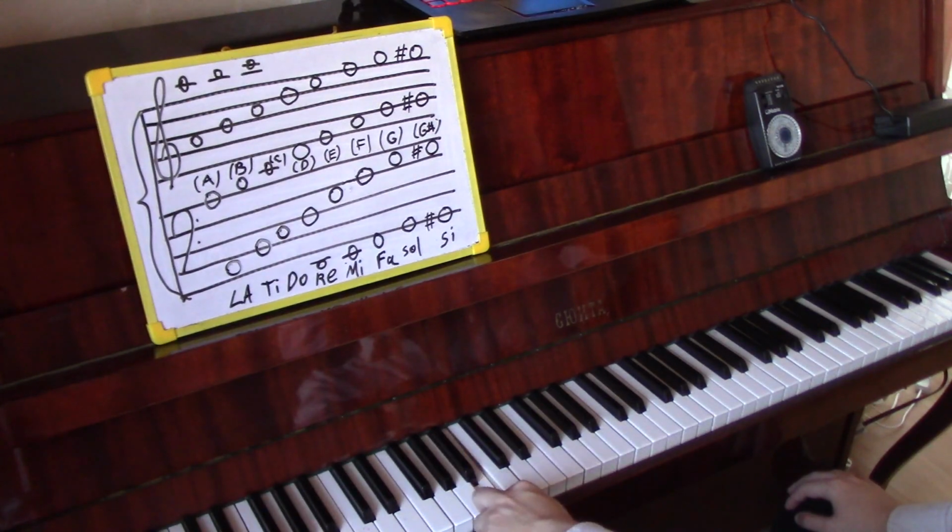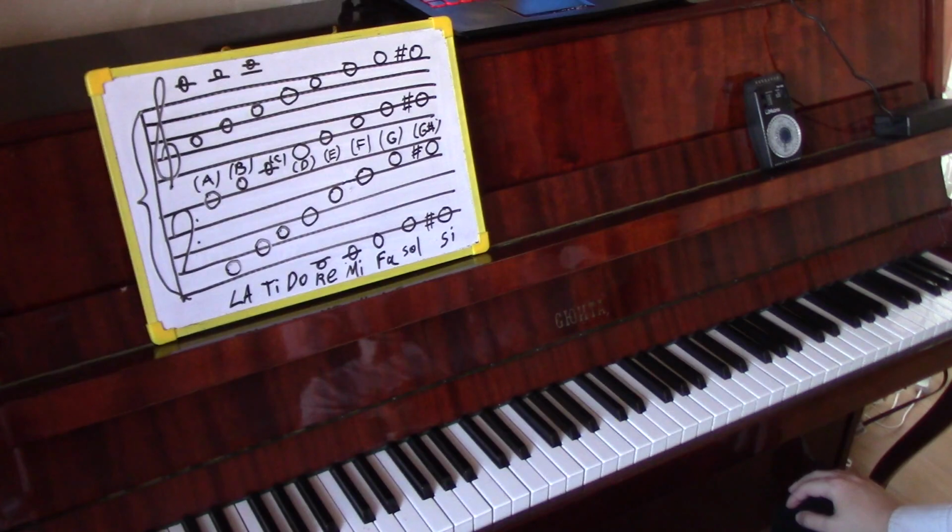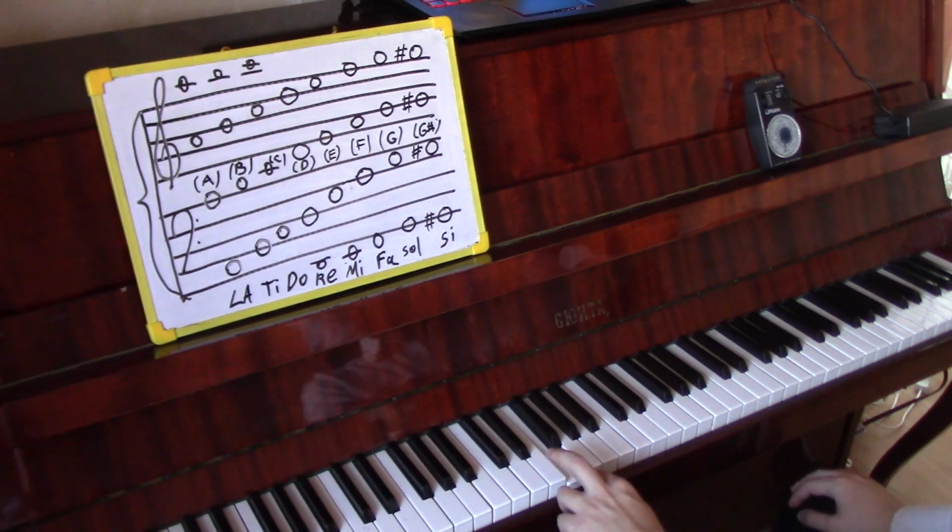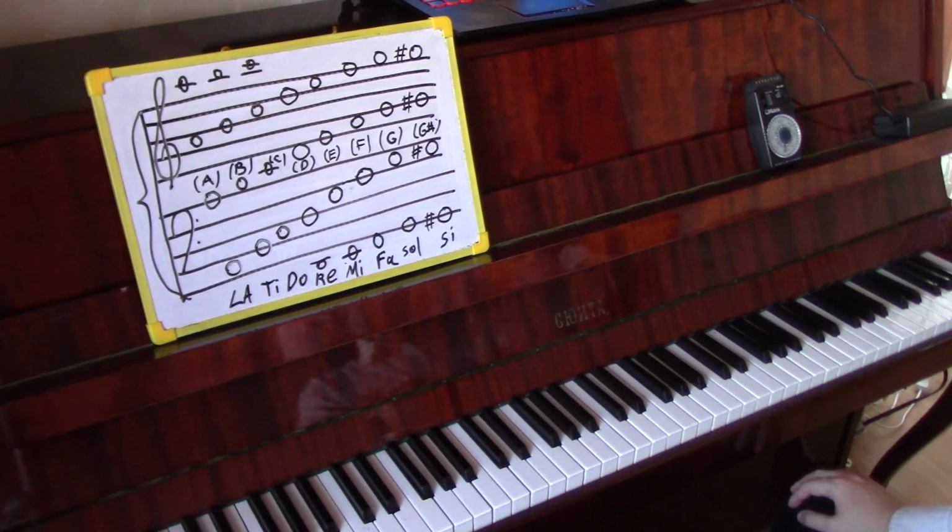So La, Ti, the major second. Ti, La, also major second. Ti, Do, that's a minor second or a half step. Do, Ti, another minor second or a half step. Do, Re, major second. Re, Do, major second. Re, Mi, major second. Mi, Re, major second. Mi, Fa, minor second, half step. Fa, Mi, same half step. Fa, Sol, major second. Sol, Fa, another major second.